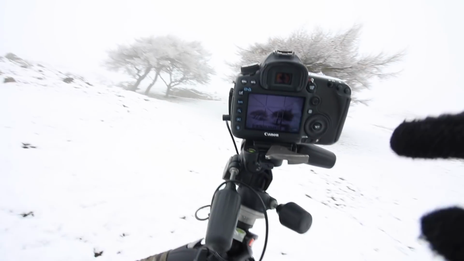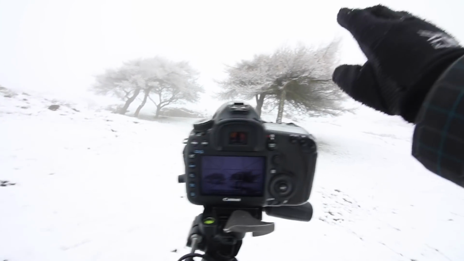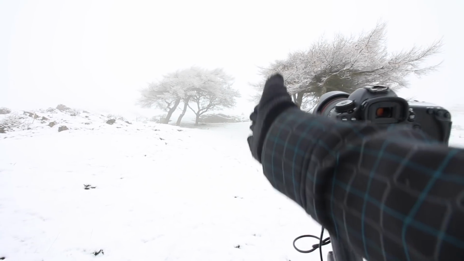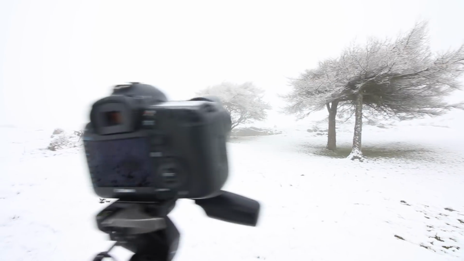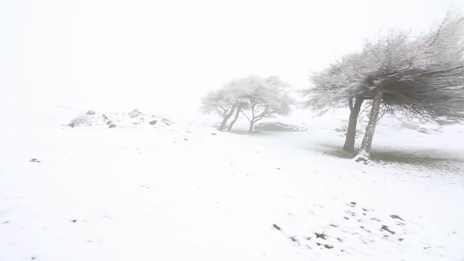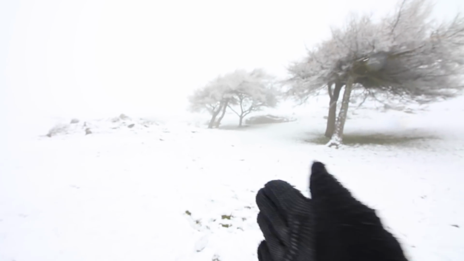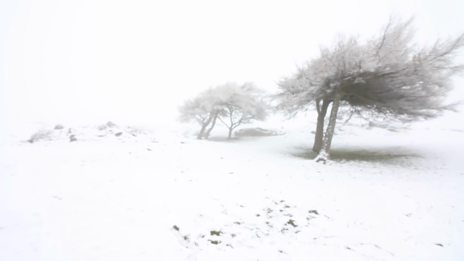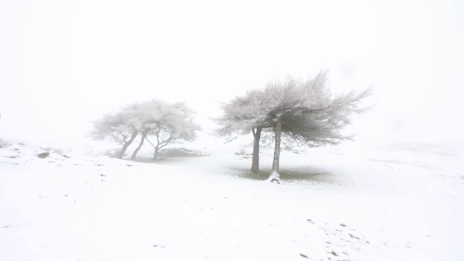So with this composition, I've got this clump of trees on the right hand side, and then one's on the left, and I've left a gap in the middle there, because if I take maybe 3 steps to the right, those two merge together. It just doesn't work as well for me. So when I'm over here, that just works a lot better.